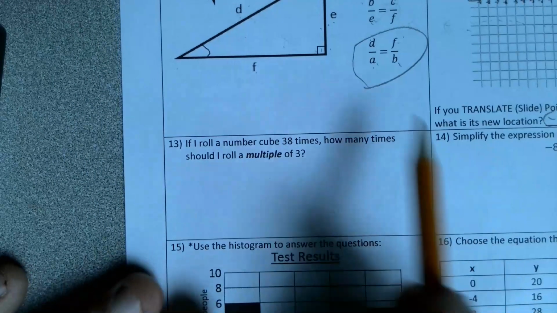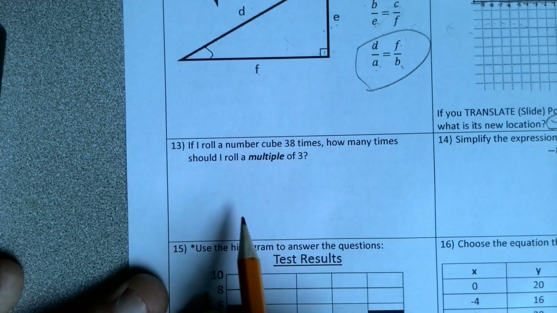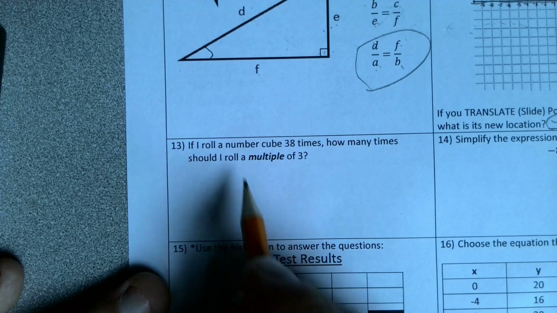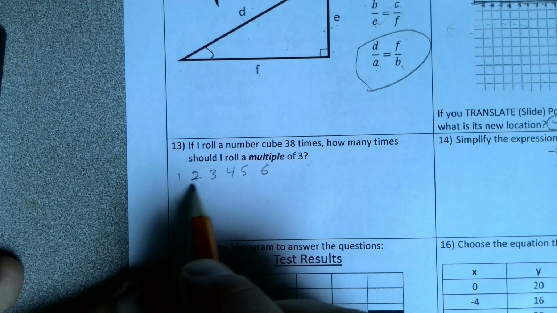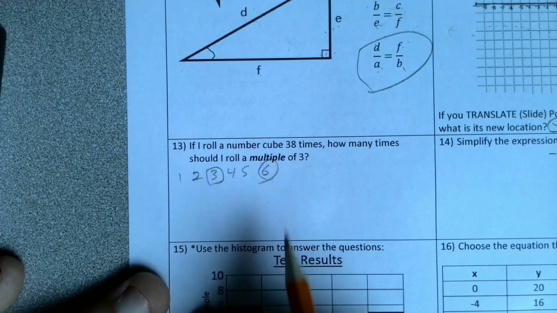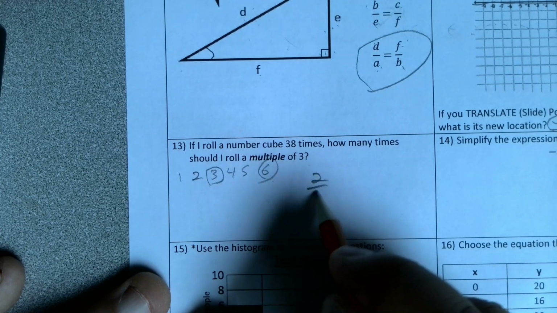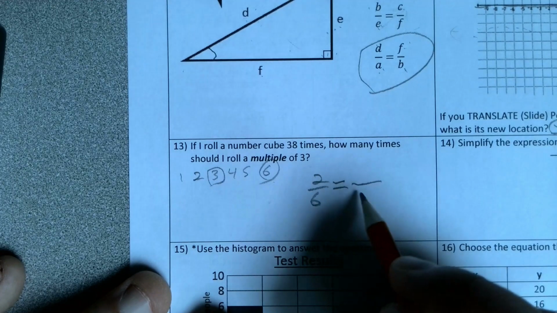All right, rolling a number cube. How many times should I roll a multiple of 3? Let's see, a multiple of 3. So 1, 2, 3, 4, 5, 6. Those are all the numbers you could roll on a number cube. Hey, that's a multiple, that's a multiple. So there's 2 out of 6 multiples of 3, equaling out of 38.